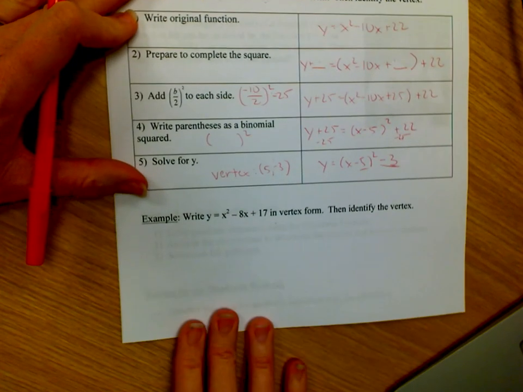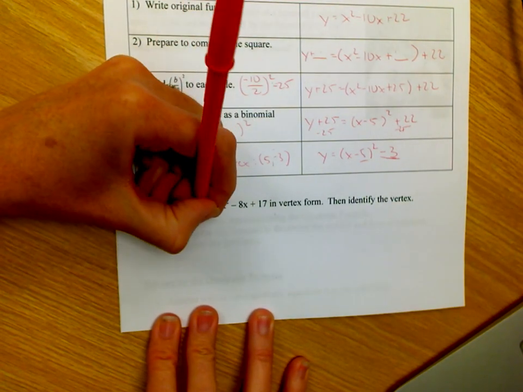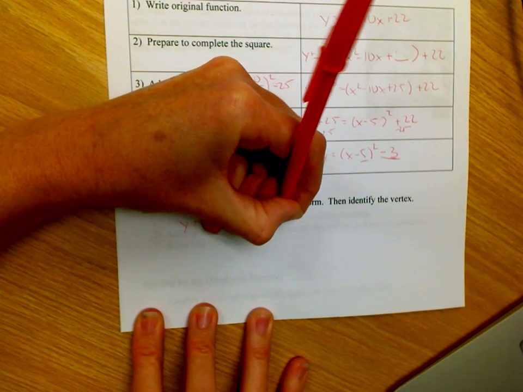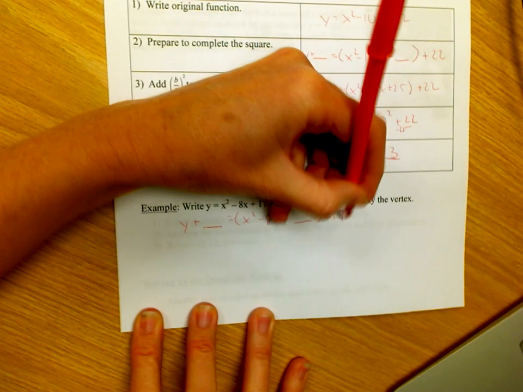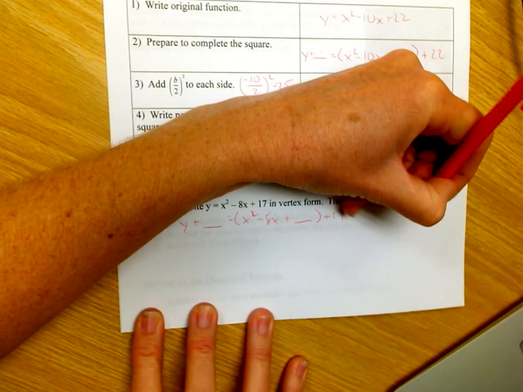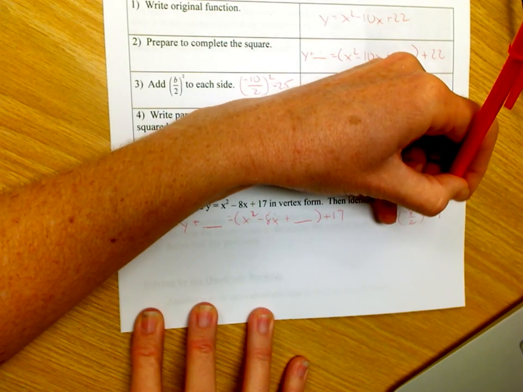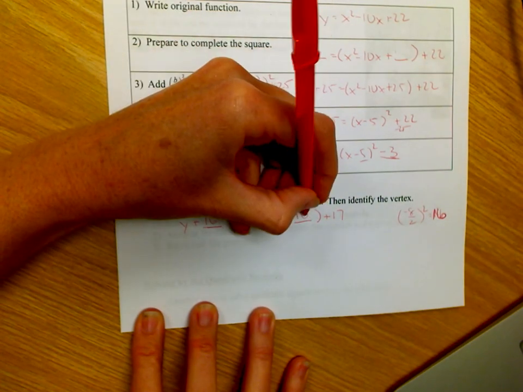Looking at one other example, just to give you an extra example. Again, on your first step, just get it set up so that we are prepared to actually complete the square so that we have a perfect square trinomial. All right? And then from there, we can find our b divided by 2 squared value. And that is what will go in the blanks.